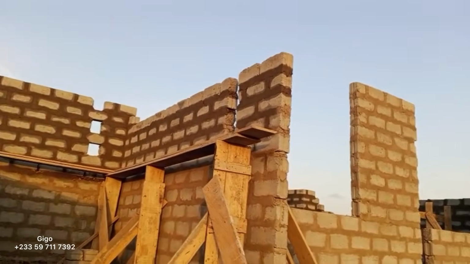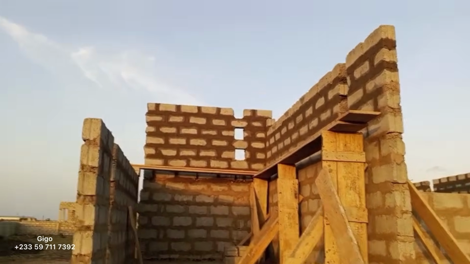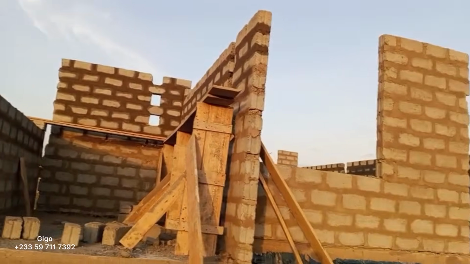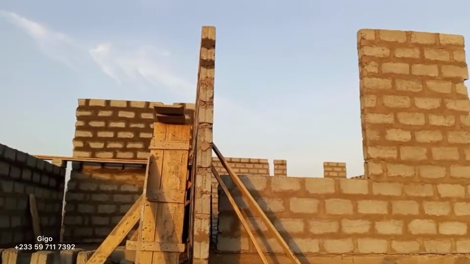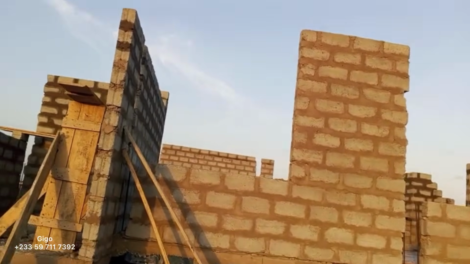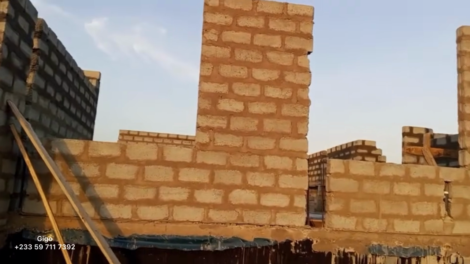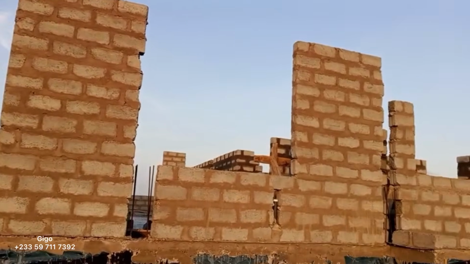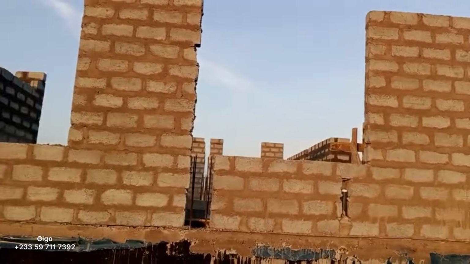Secondly, for this particular project, we used 2 days in casting the oversized concrete because of the area that we are covering.